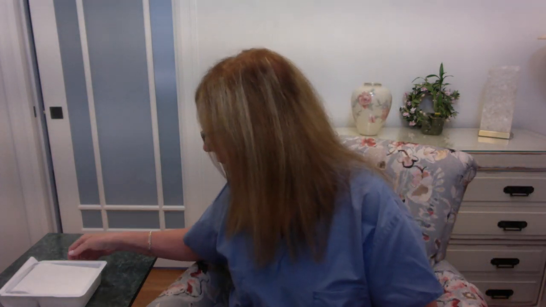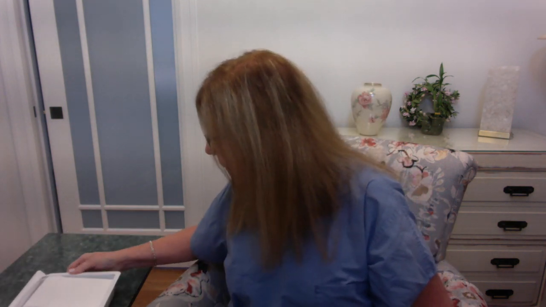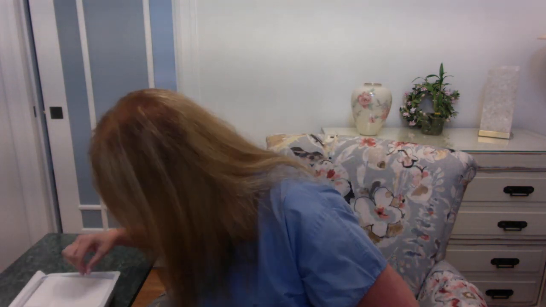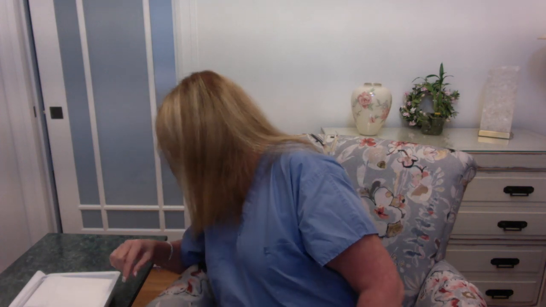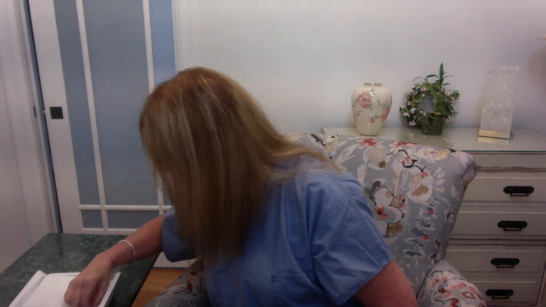The next thing that I see in here, hopefully you can see it, laying right on top, is my sterile field. So I'm going to examine a little bit where the corner of this sterile field is. And remember that 1-inch border.